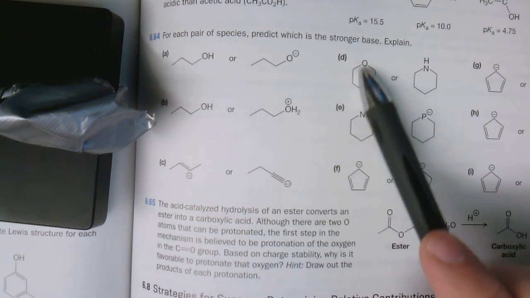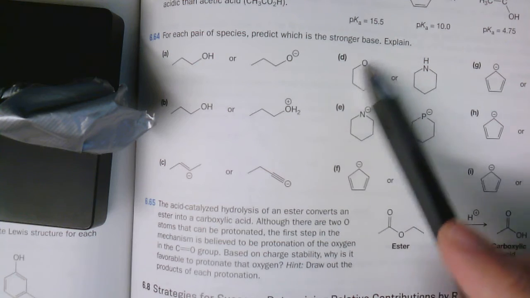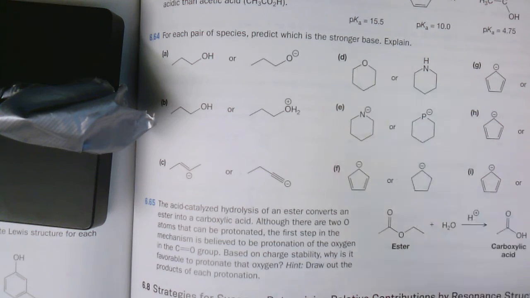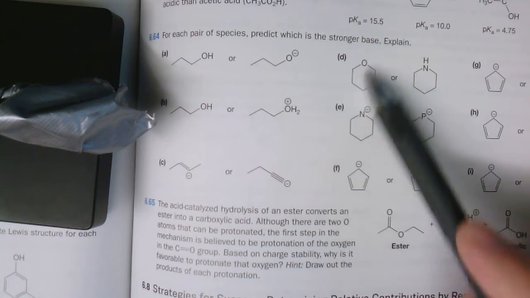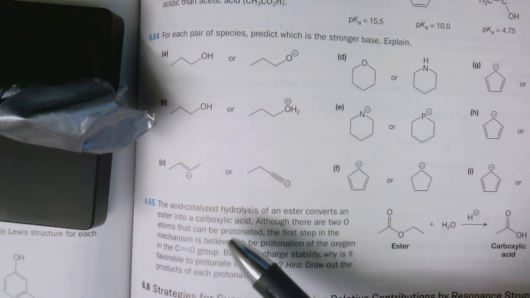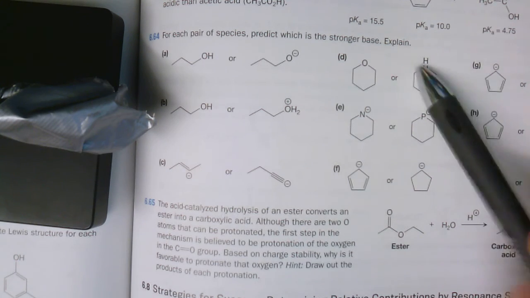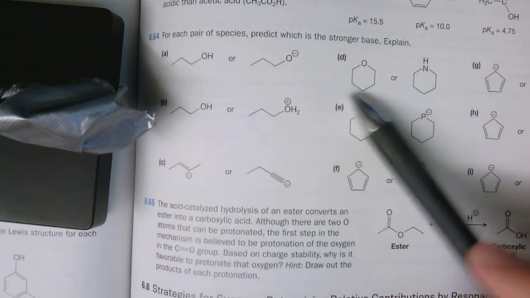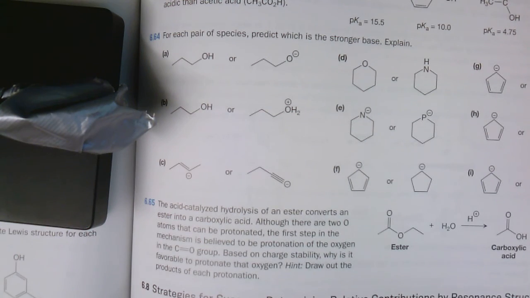So if I stick an H on here, I get an O with a plus charge. If I stick an H plus on here, I get an N with a positive charge. Since O is more electronegative, that's less stable. So this is my better base. For a pKa argument, this is an alcohol or ether pKa versus an amine pKa, right? So this one's like 9. This one's probably more like 13 to 16 for an ether. But anyway, we can just think about the conjugate argument.